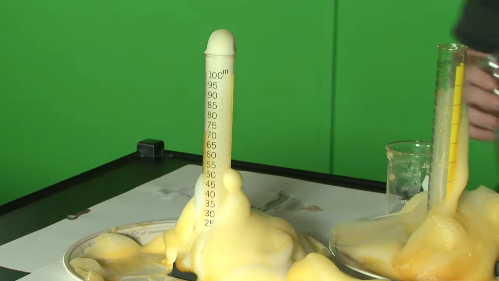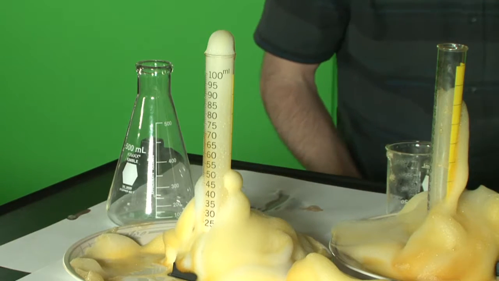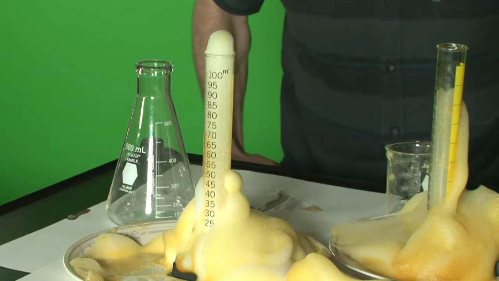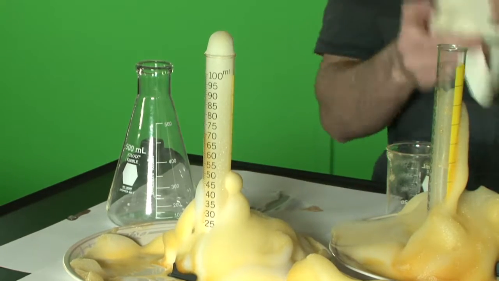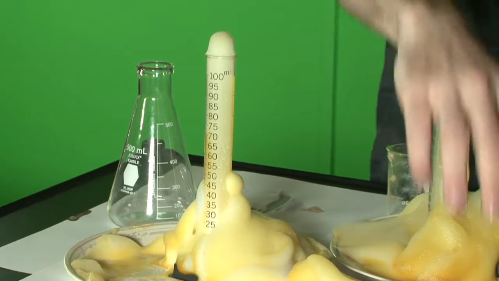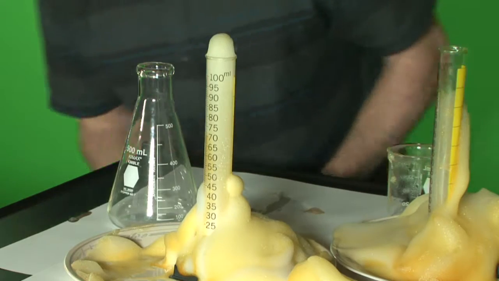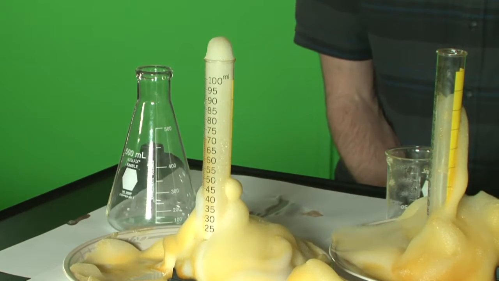All right, thanks guys for waiting. So I have this Erlenmeyer, and we'll pour whatever we have left here. Unfortunately, I don't have a lot of the hot stuff left. In order to get it to go really high, I need to get it almost boiling. But this one is almost done. All right.